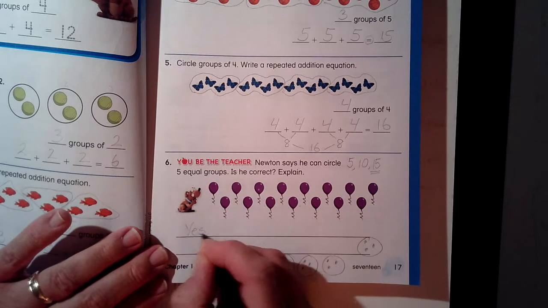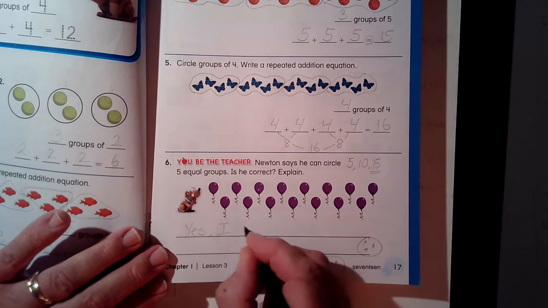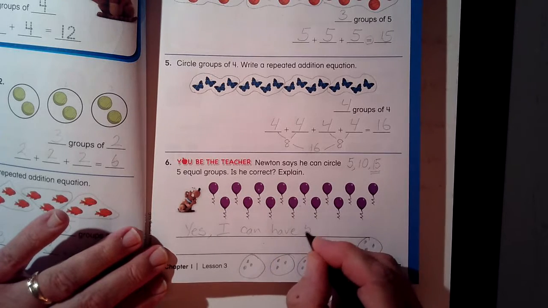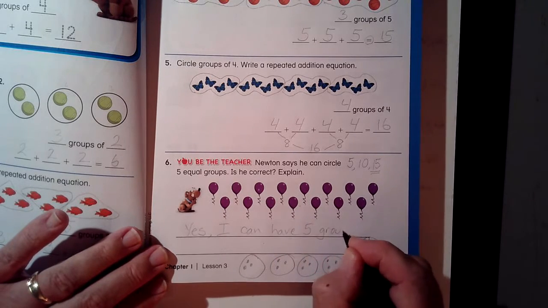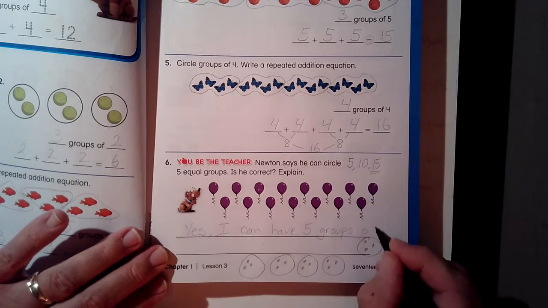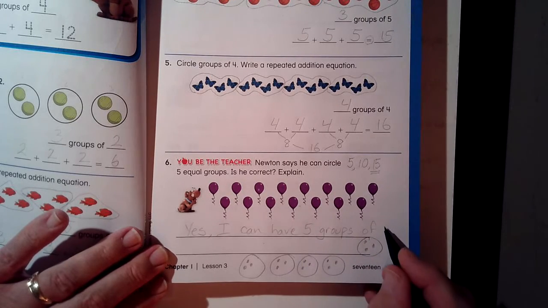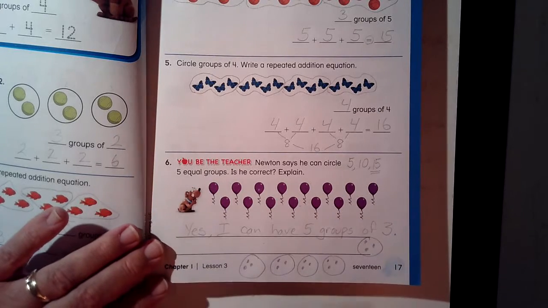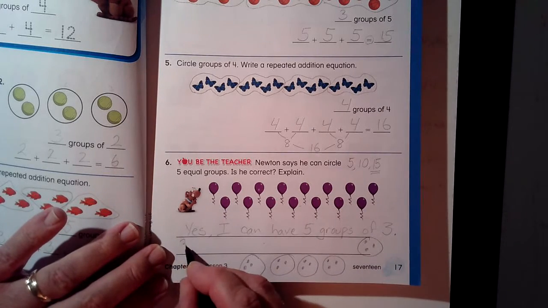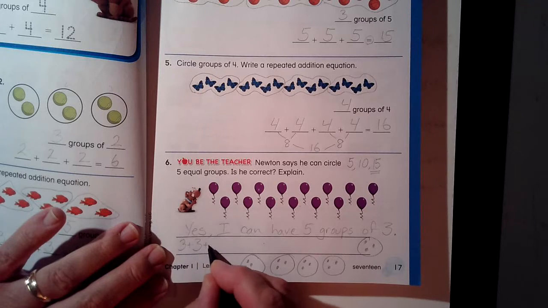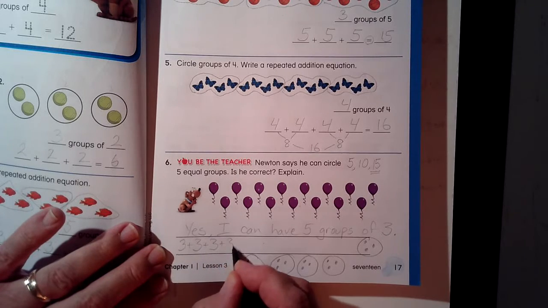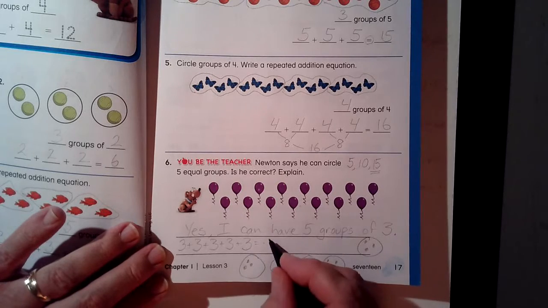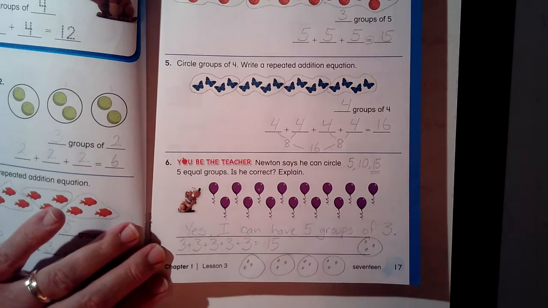So I say, yes, I can have 5 groups of how many are in each group? 3. Yes, I can have 5 groups of 3. 3 plus 3 plus 3 plus 3 plus 3 equals 15.